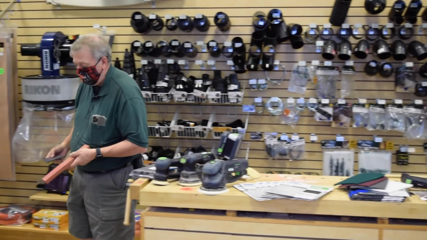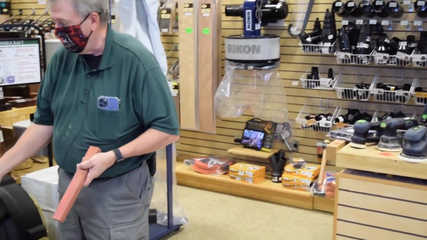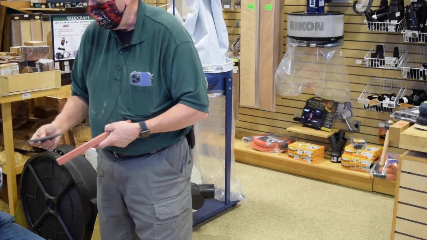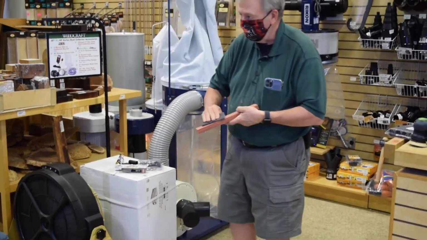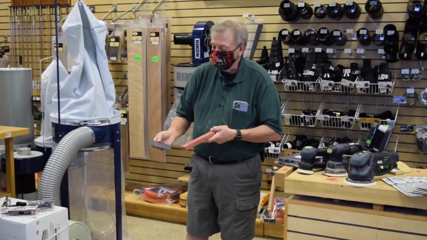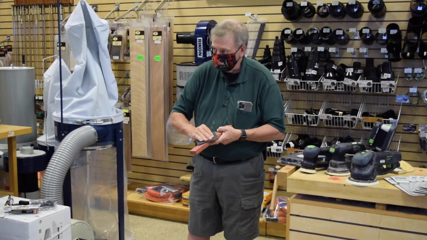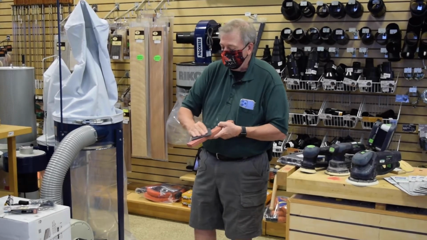Since it's very fine, it takes a long time, but you can see we've built up some dust already. Okay? And we can start to feel a difference. But this, we wouldn't normally use on this step. But if we were going to use it for a finish, we put a little water on this and just work it with the grain.